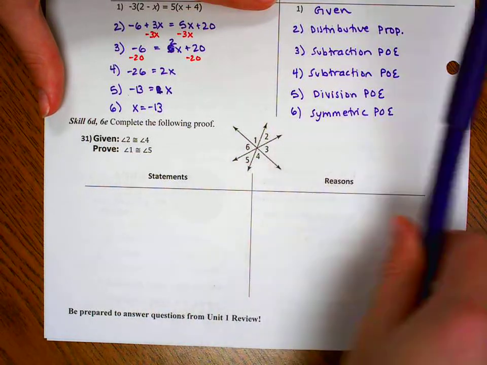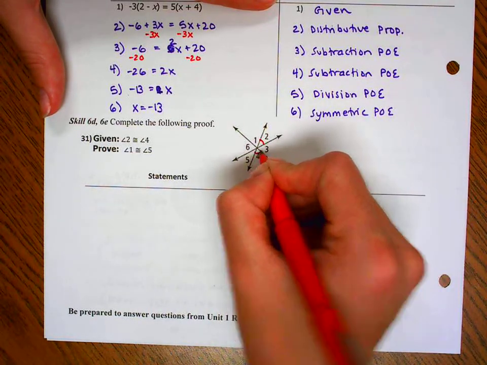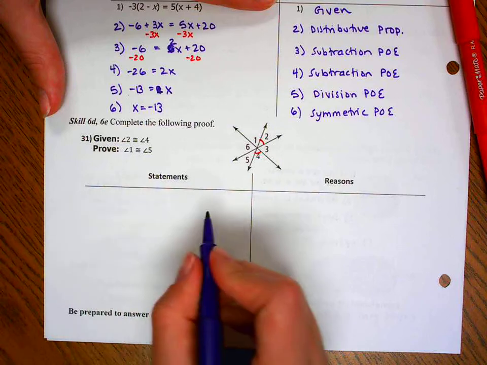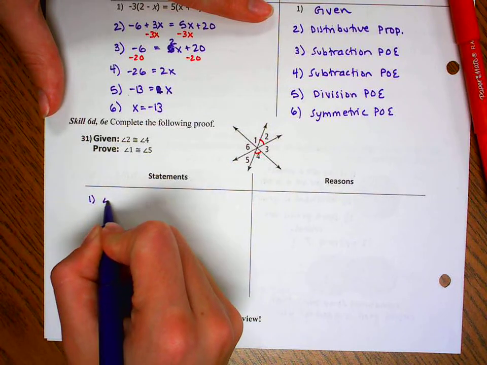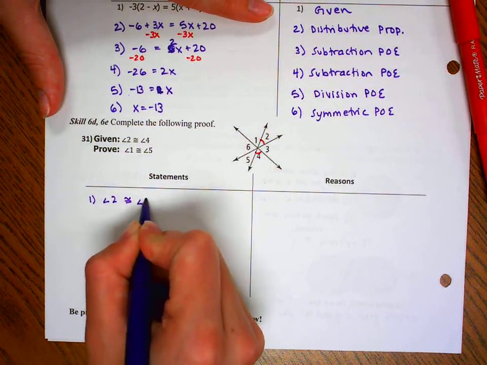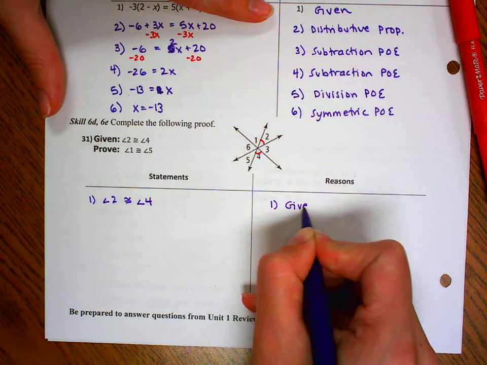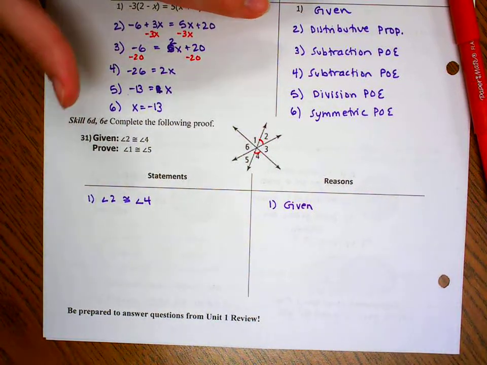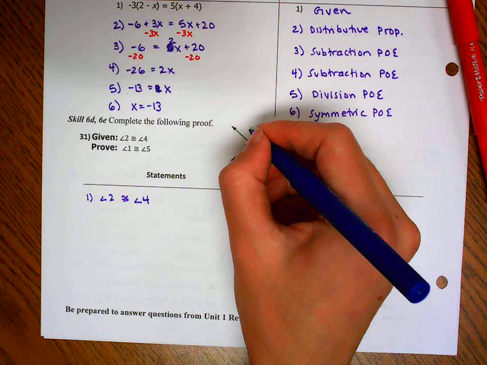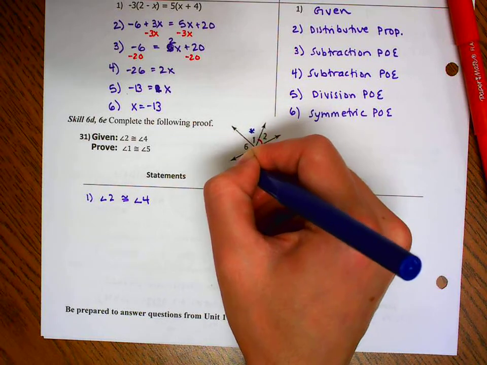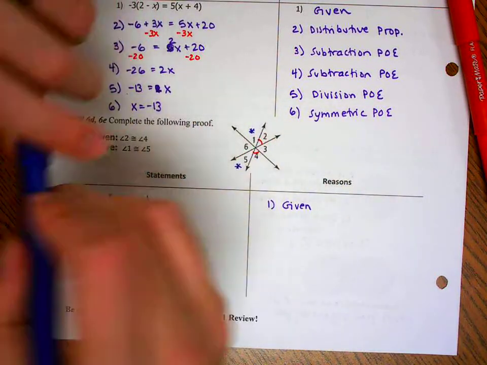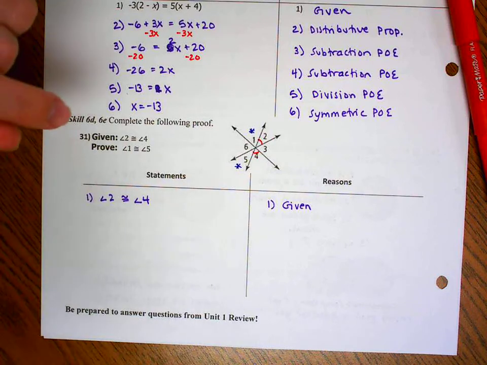They started by telling us that angle 2 and angle 4 are congruent. So let's write that. That was given to us. That's a good starting point. They want us to prove that this angle is congruent to that angle. So we need to find ways to get those angles into our proofs.